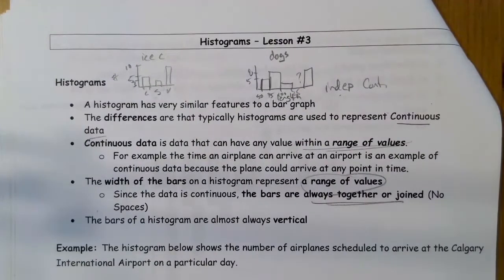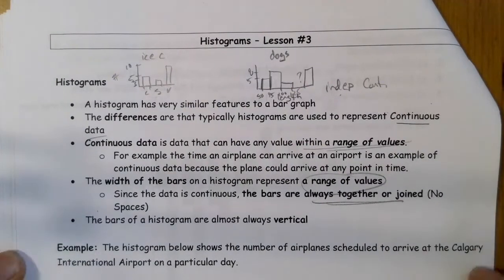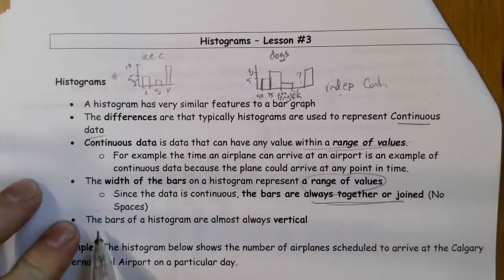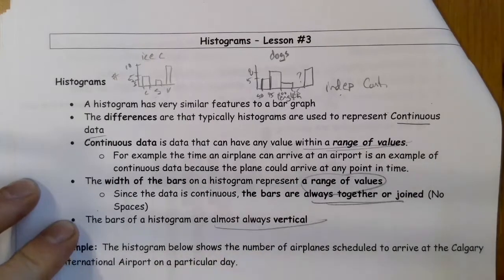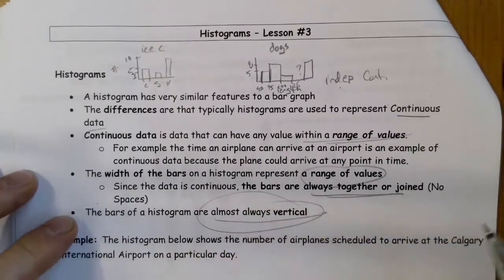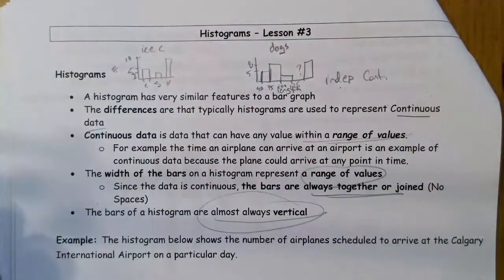And then finally, bars on a histogram are almost always vertical. We don't typically take histograms and write them sideways. They're almost always going to be vertical. That's the most common way that you would see that.